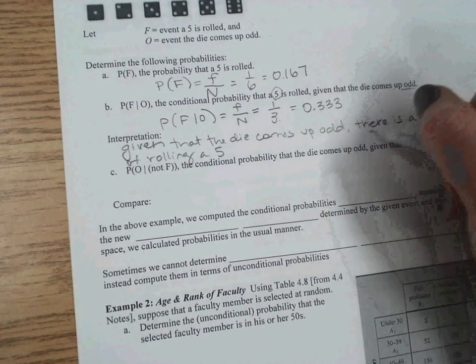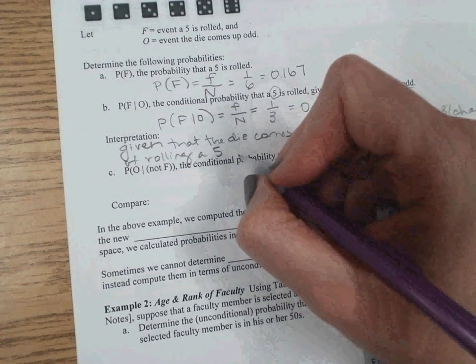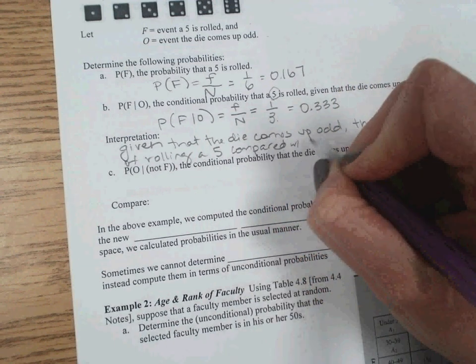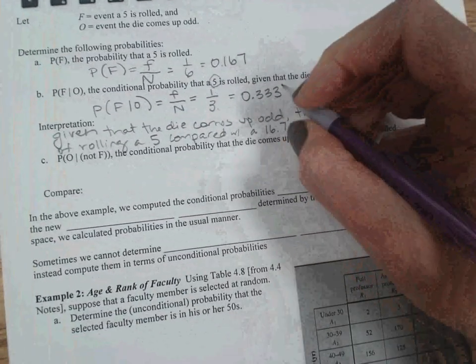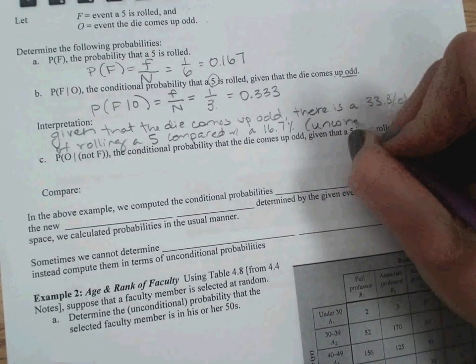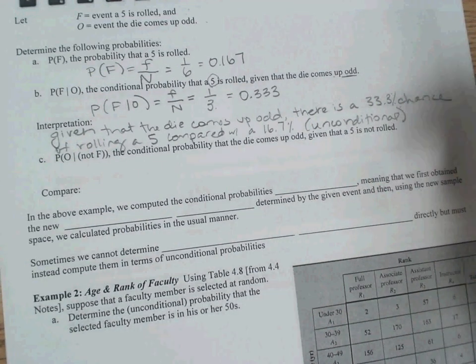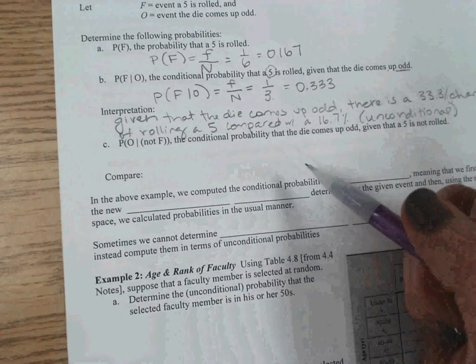And that was conditional. There was a condition there, compared with a 16.7% chance, and that one is unconditional. So much higher likelihood if we already know that it comes up odd, which makes sense.